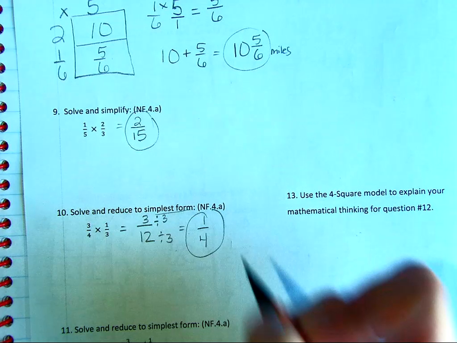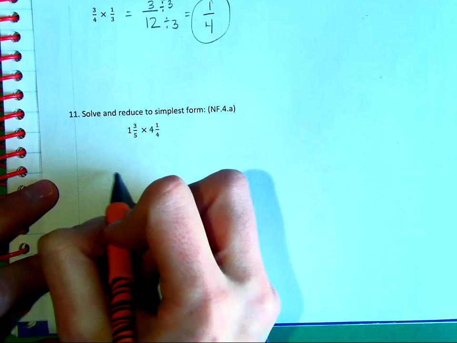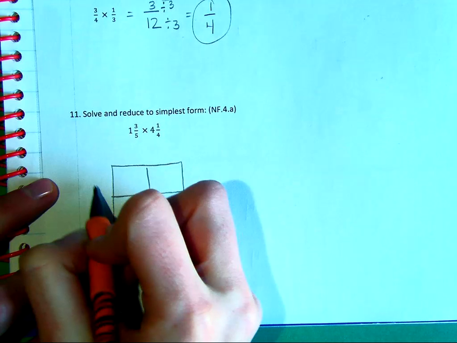Number 11. I have a mixed number by a mixed number, so I'm going to have to use the box method to solve this problem. Here I have 1 whole and 3 fifths. Here I have 4 whole and 1/4. 1 times 4 equals 4. Now I need to do 1 times 1/4.